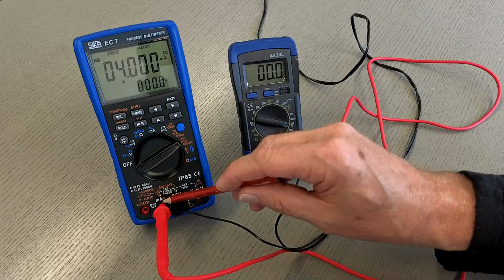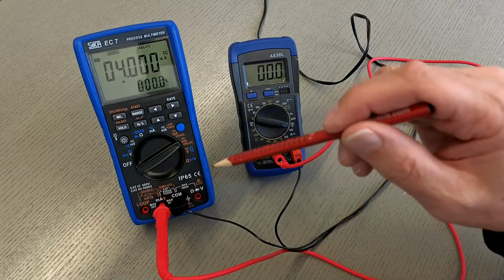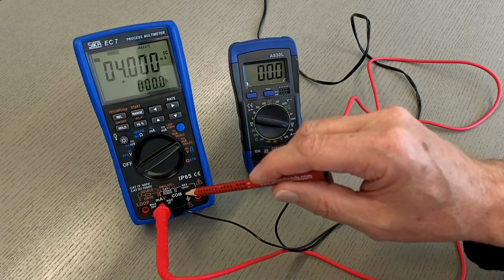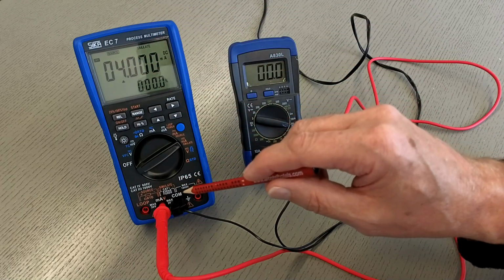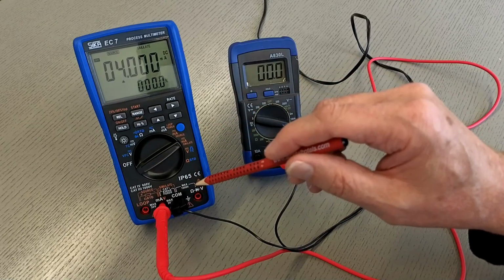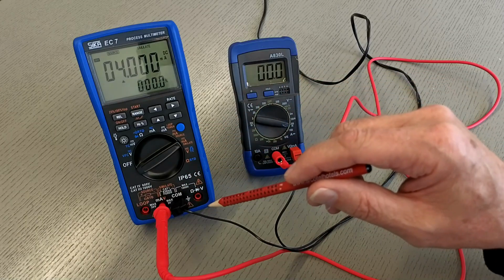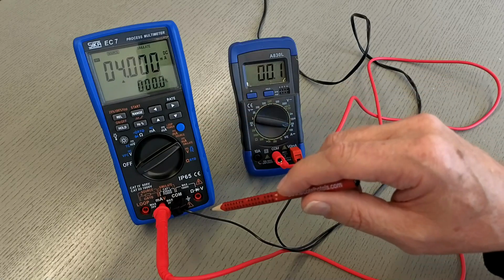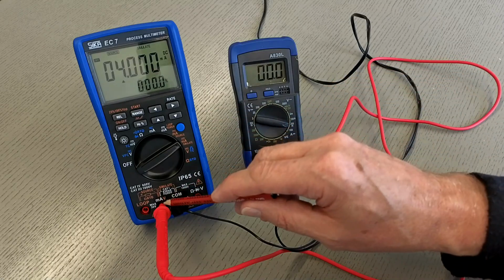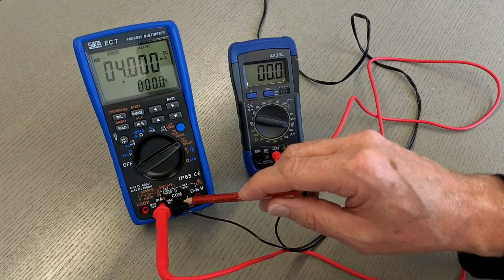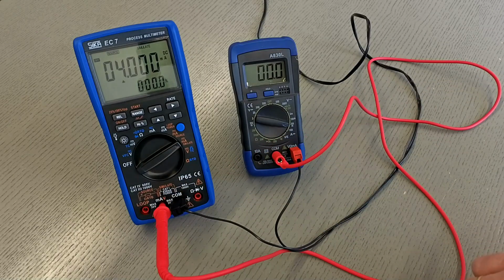Simulation of transmitter functionality means that the EC7 generates a 4-20 milliamp signal like a transmitter, for example, like a temperature transmitter or a pressure transmitter, whatever. So to close the loop, I go to the minus of the external power supply.